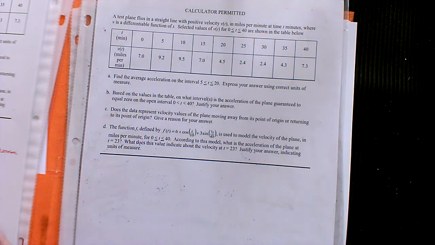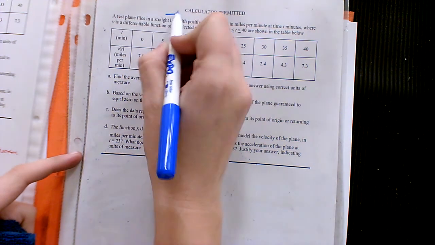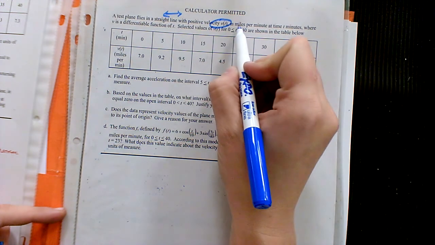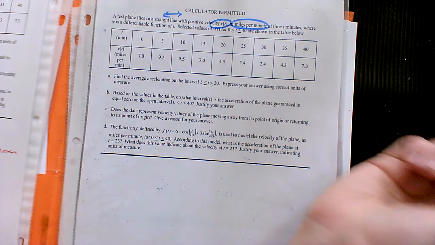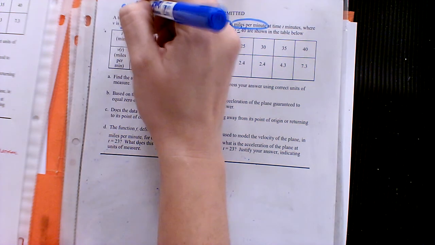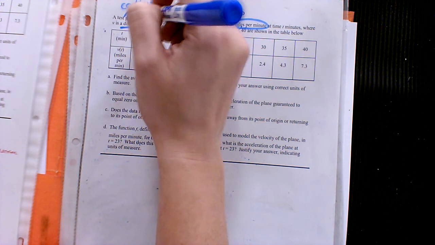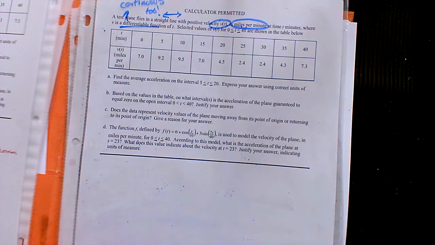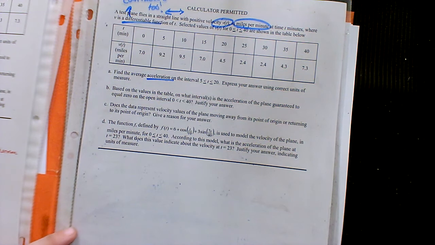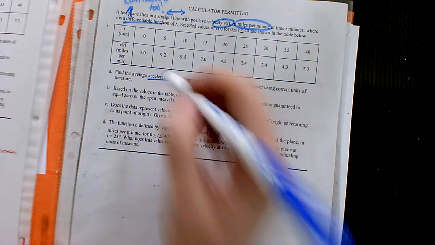A test plane flies in a straight line. Maybe we'll assume left and right. Velocity is given in a table, units miles per minute. We know velocity is differentiable. What else do we know about it? It's also continuous. All right, continuous too. Selected values are given. Okay. Find the average acceleration on the interval from 5 to 20.